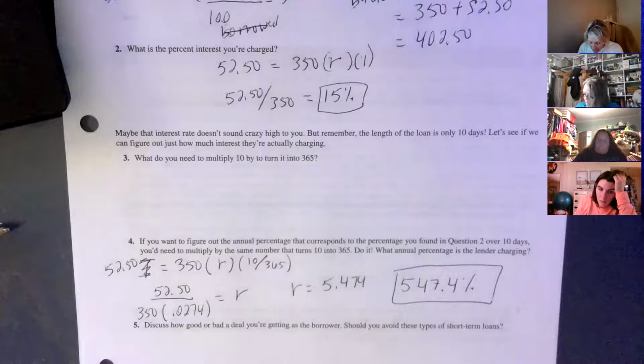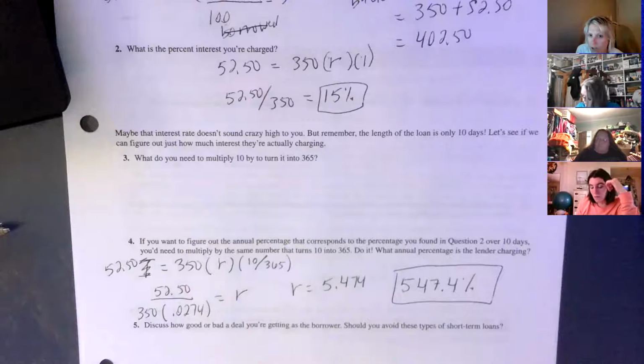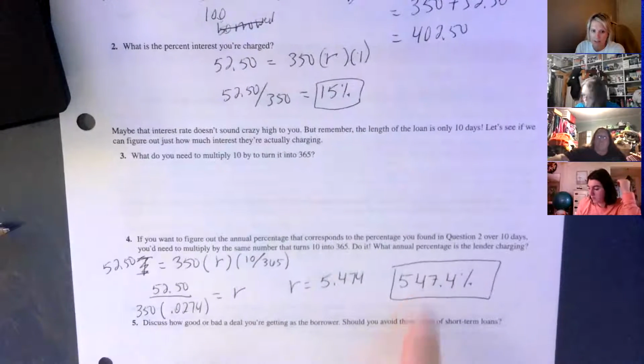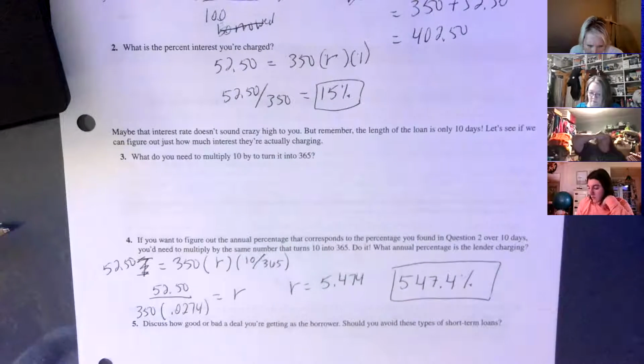So there are situations where people need to use those loans and that's why they're available, but if you figure it out for the time that you're really borrowing it, it's exorbitant. Because 15% seems high, but that is ridiculous. That's nuts. Yeah.